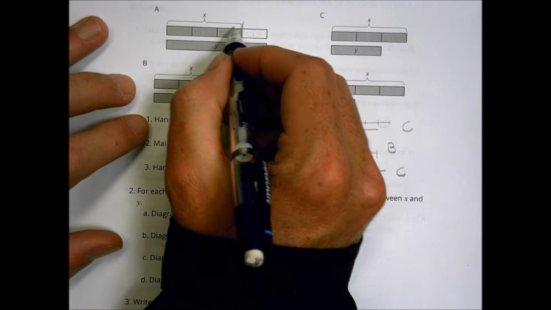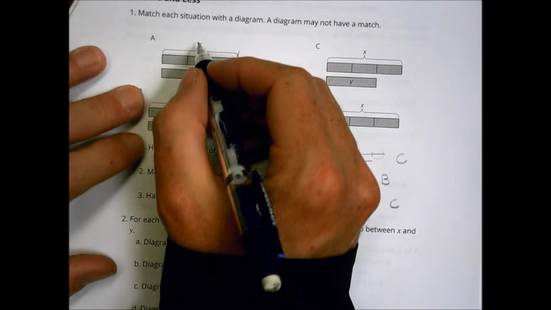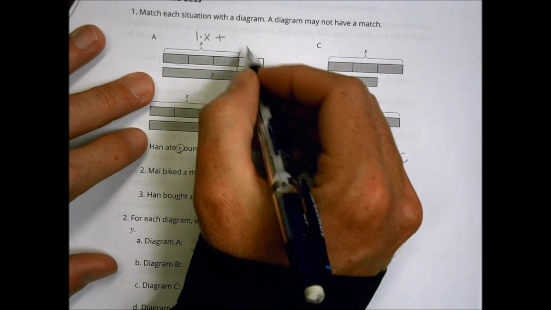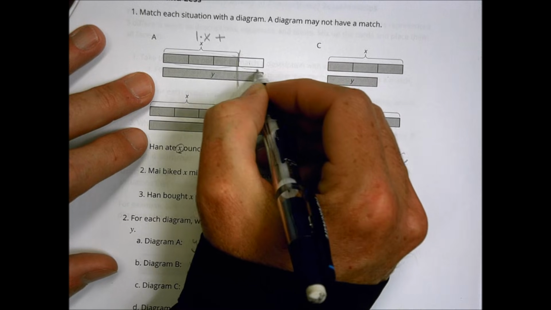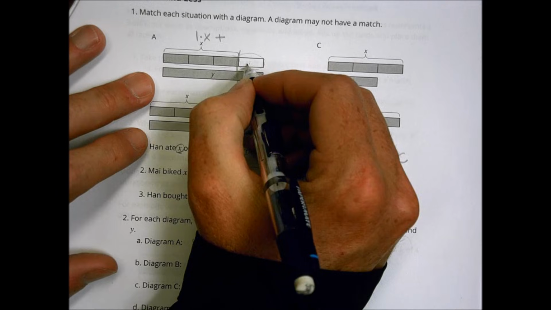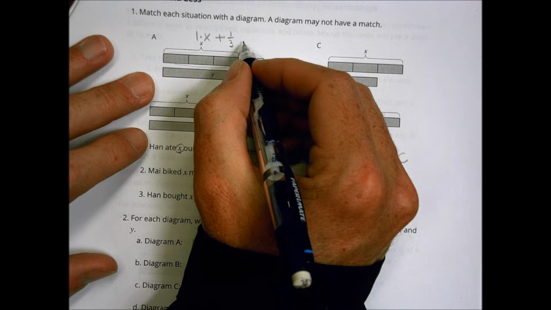In this case, what I have here is 1, this is my 1 times x, and I'm going to add to it this part right here, because that's the missing link there. So that's going to be the same part as that. So I'm going to add to it 1/3 x.